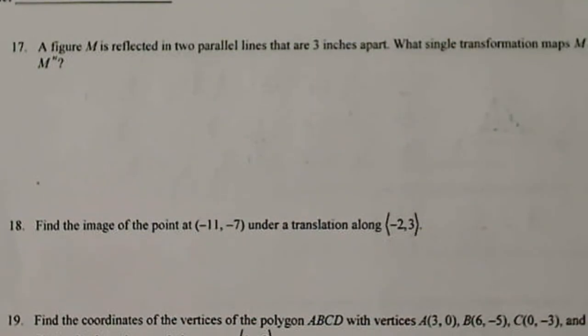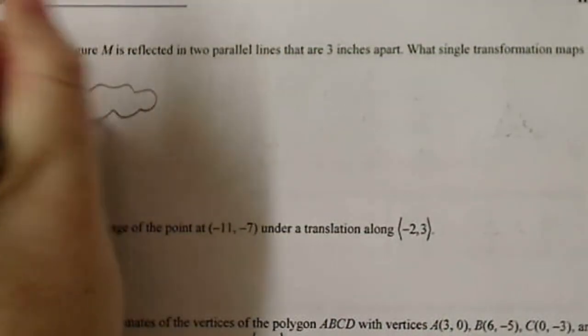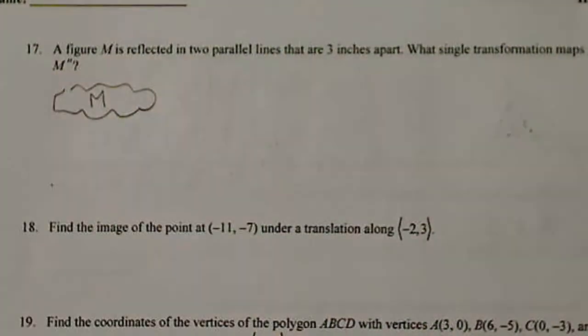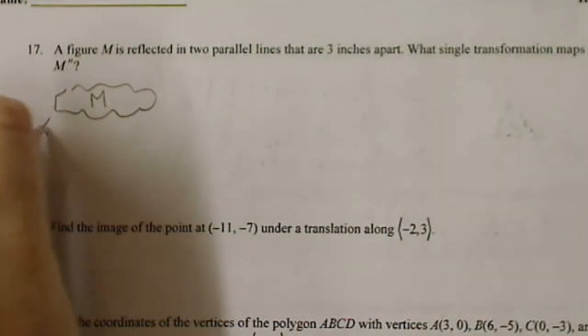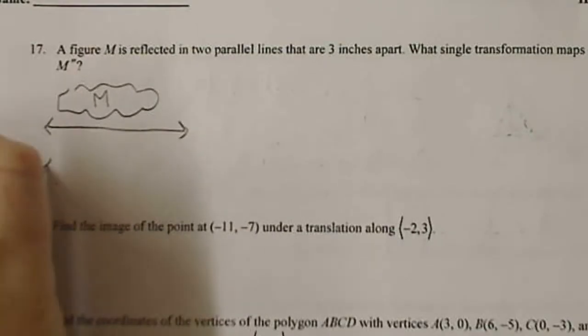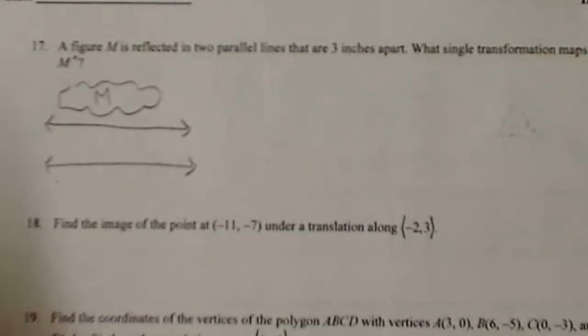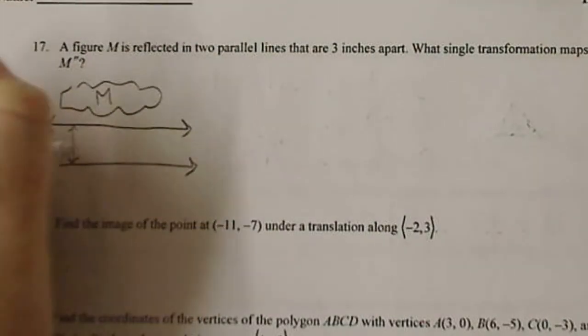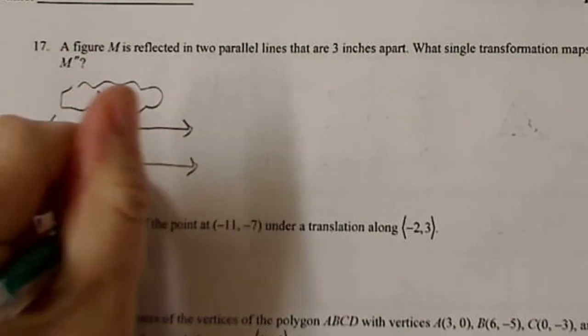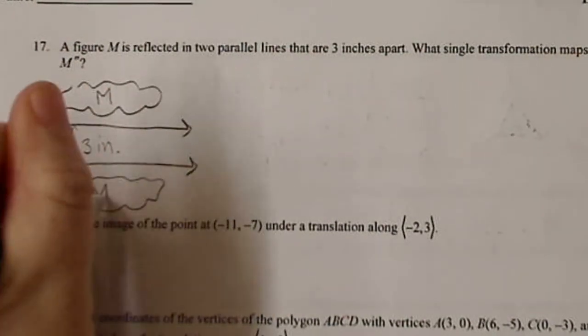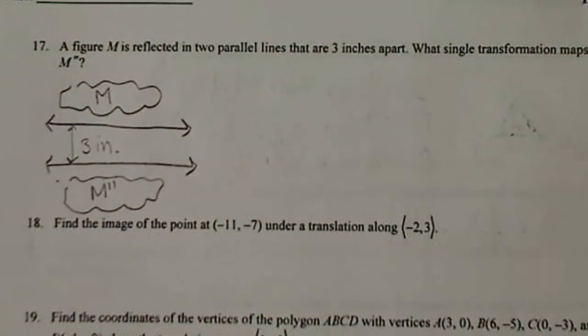Here we go. A figure M is reflected in 2 parallel lines that are 3 inches apart. So let's draw a little figure. Here's my figure. And it's reflected in 2 parallel lines. And these 2 lines are 3 inches apart. And here is my new figure.